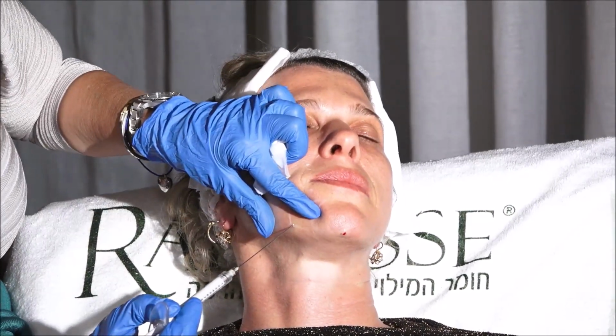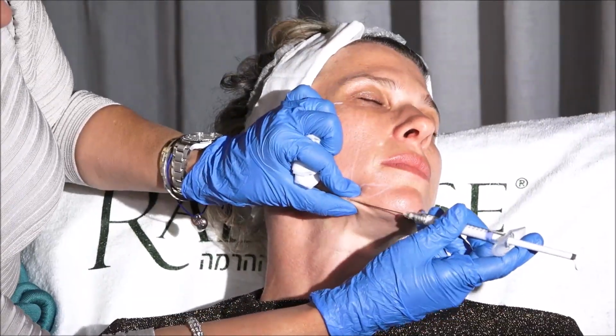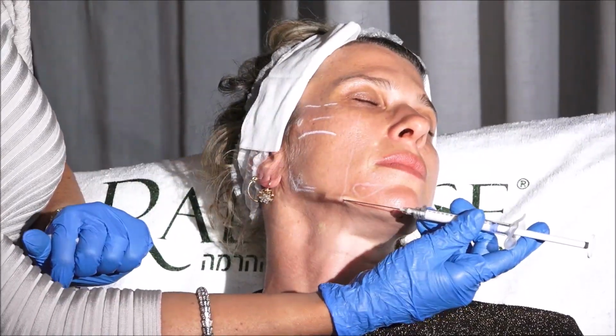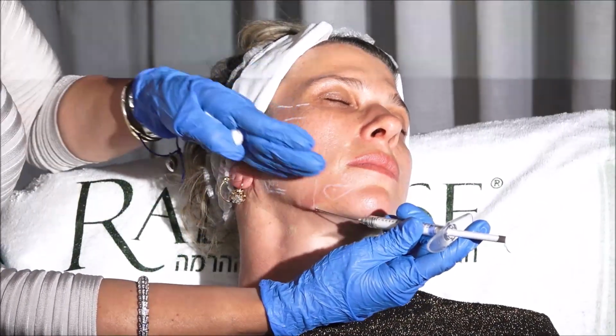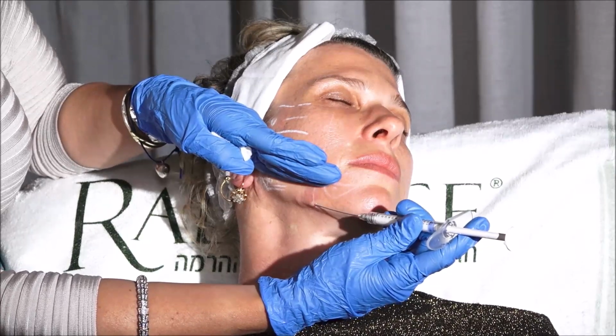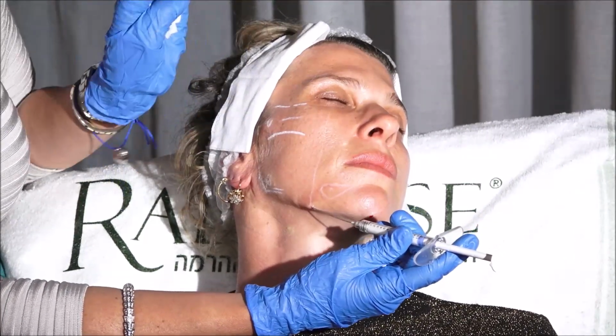So I start superficial. Okay, lower border. This is important. Lower border, not lateral. Otherwise, I'm going to widen the face. She has a beautiful proportion in the face. I don't want to mess with that.